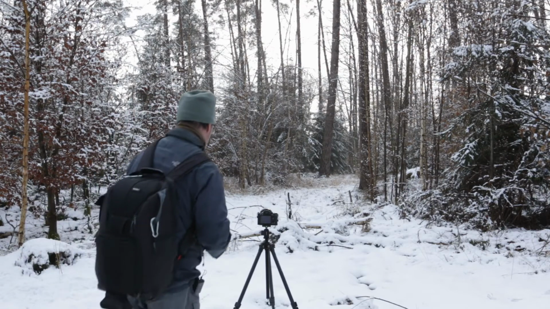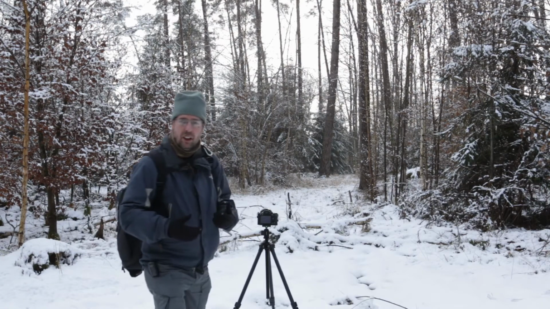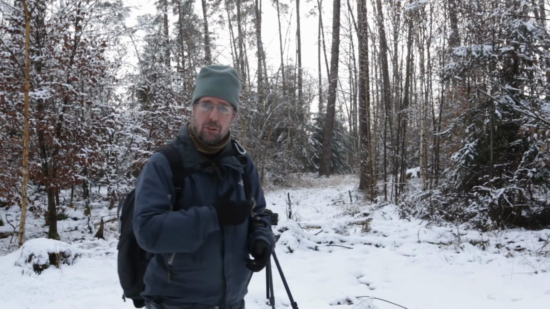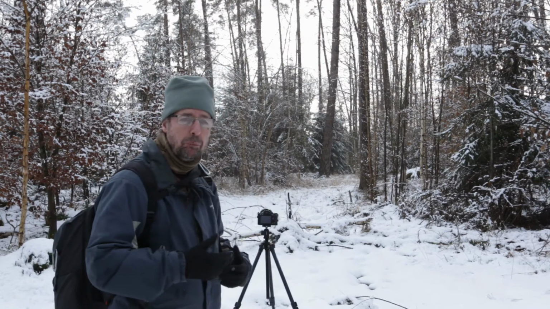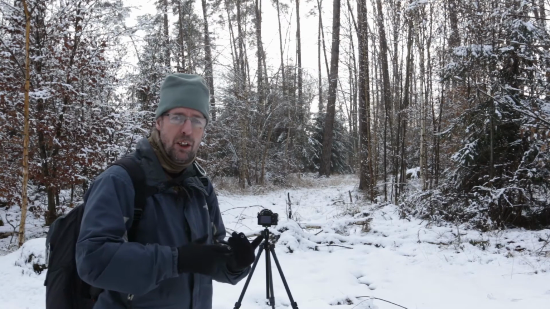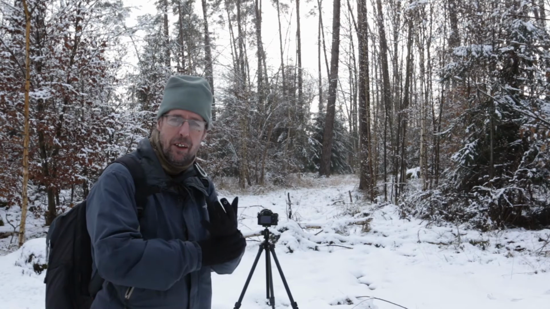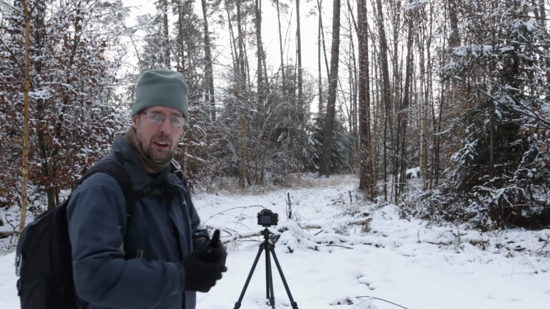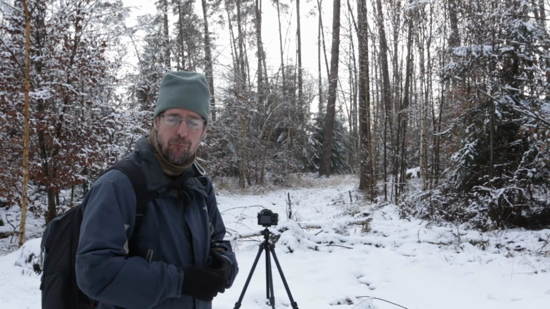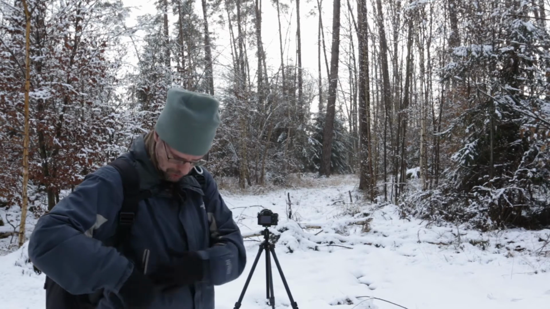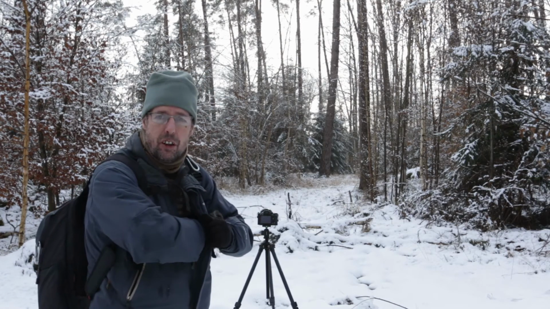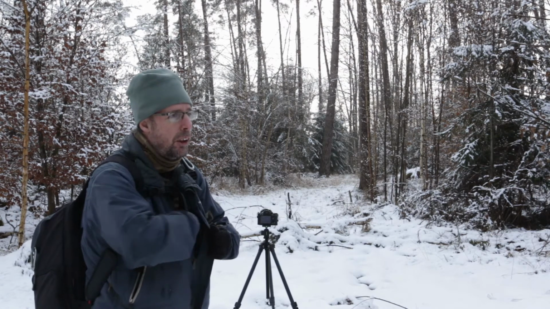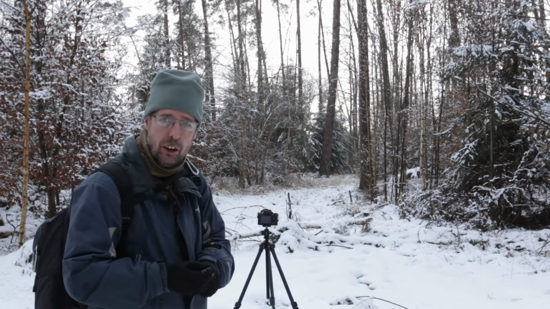Now I've set the lens at 35 millimeters on this 24 to 105. So combination of f11 and at 35 millimeters focal length should give me plenty of depth of field. So let me just trigger the shutter, if I can find my remote, and take the shot.